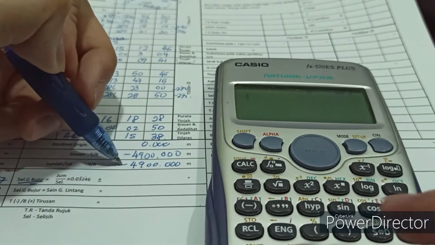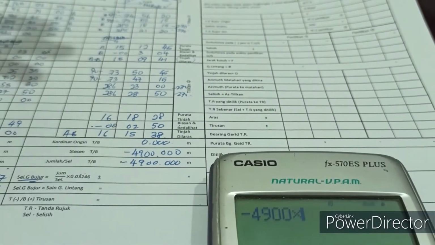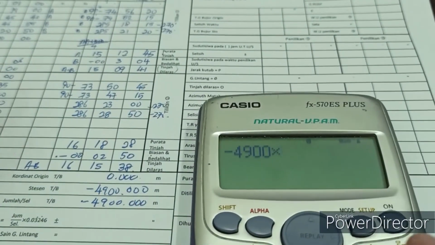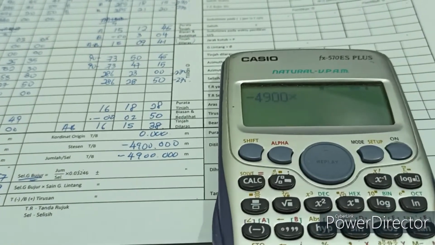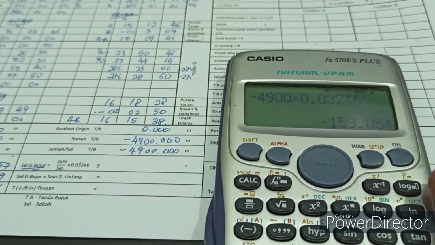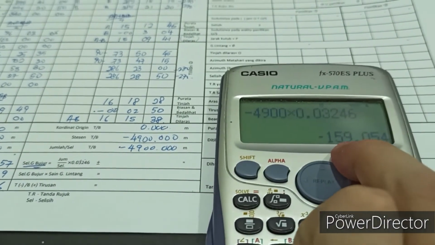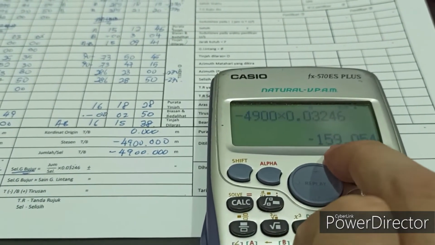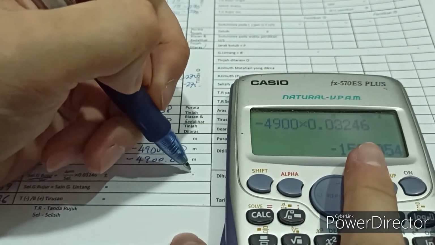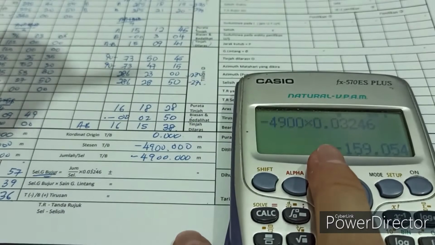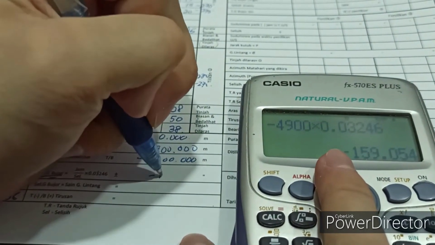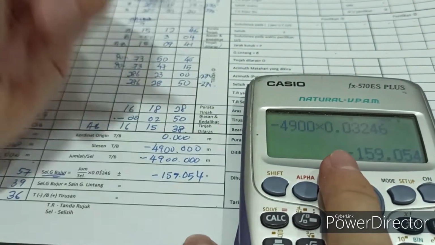So this value of -4 multiplied by 0.03246, we get a value of negative 159. But you take note this is in the unit of seconds, so we don't need to divide it by 3600. We just write down the answer.